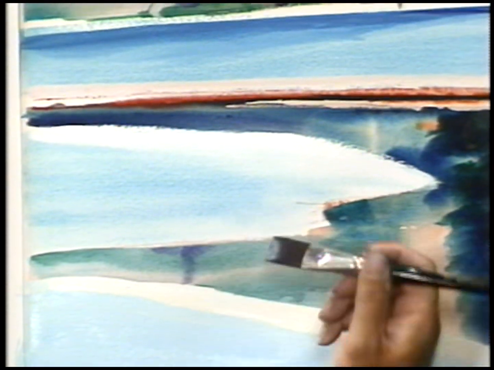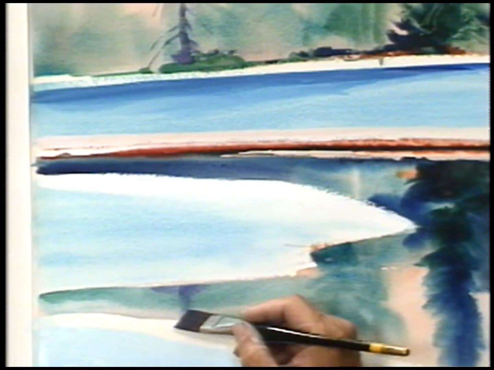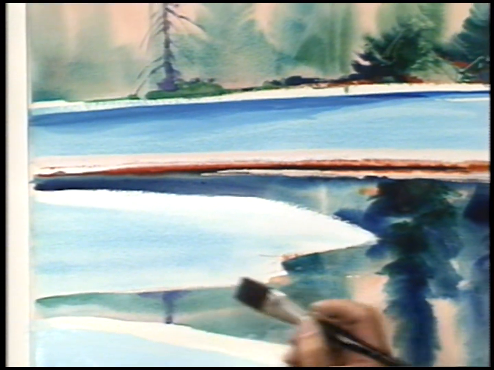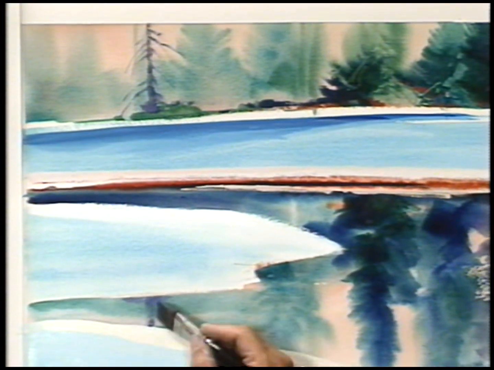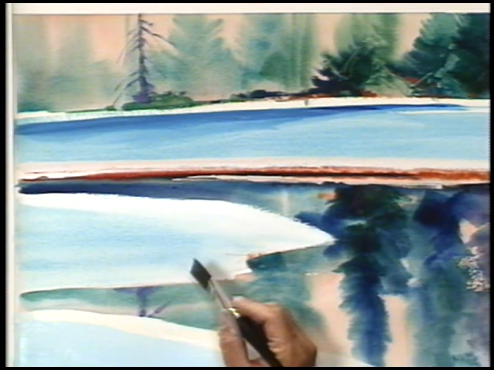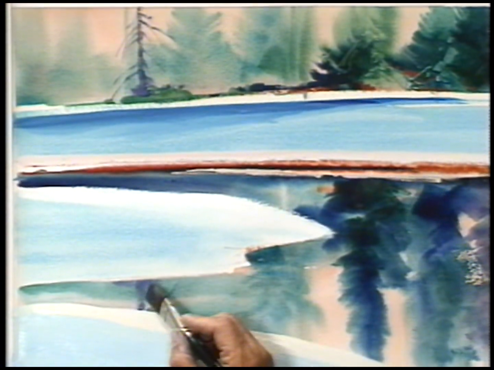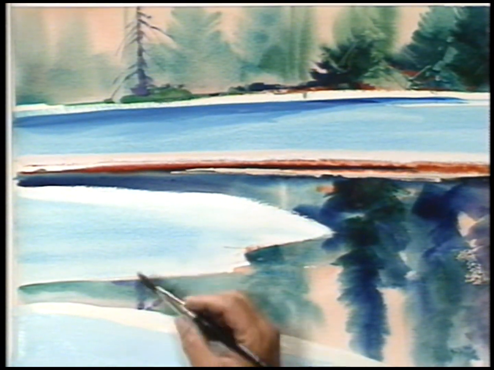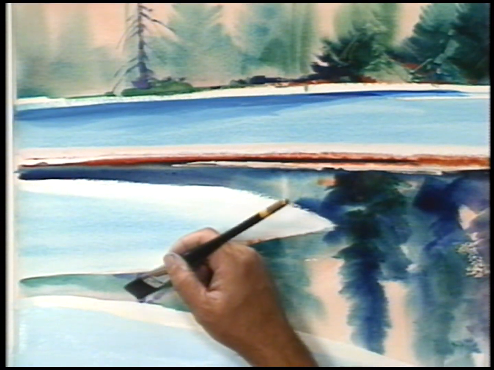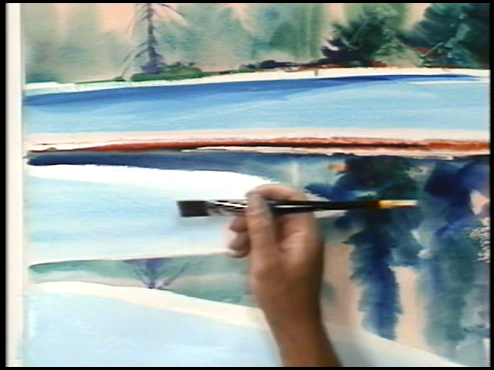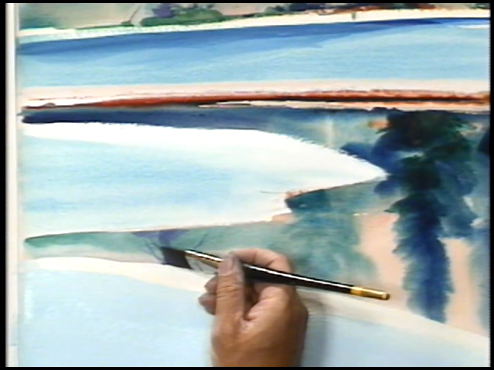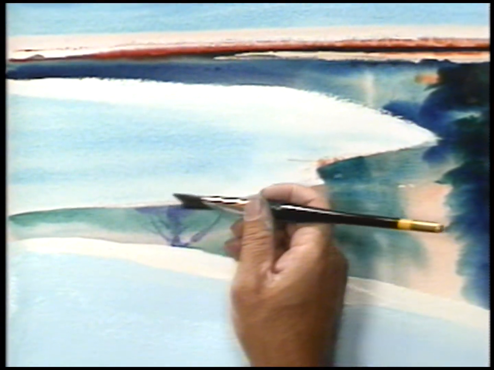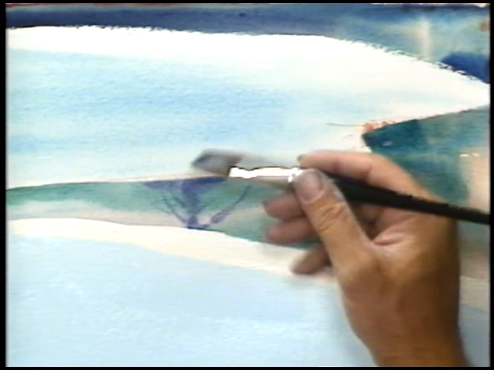I don't want it to be too noticeable, but what this is going to do is help with the balance between the left and right passages. So we'll just add that. Now I'm going to need to stand back and take another look.